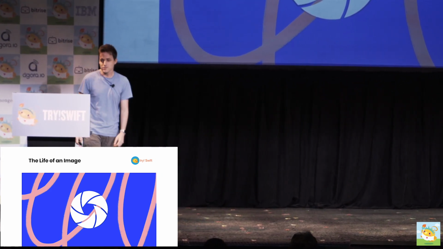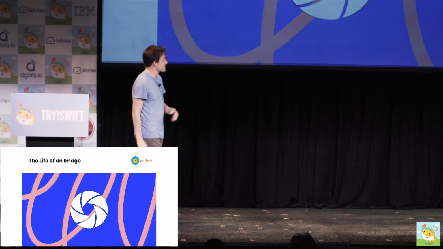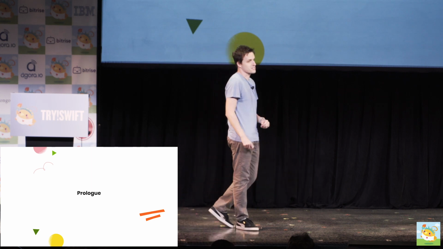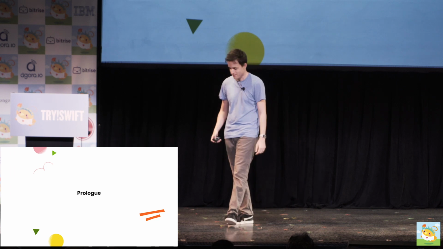All right. Yeah, so the life of an image on iOS. Basically, like the title says, we're going to talk about how rich media gets onto your phone and what it does while it's there, all the way to the moment that it leaves. Before we get started, I'll give you a quick prologue, mention a few things about myself, and tell you how I became so interested in images to begin with, because it didn't really happen by accident.